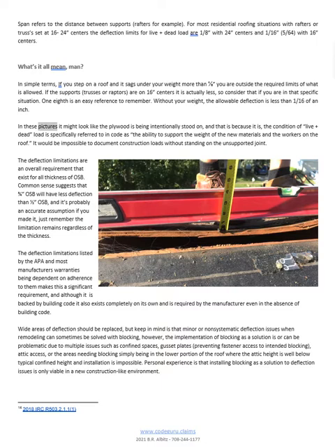In these pictures it might look like the plywood is being intentionally stood on, and that is because it is. The condition of live plus dead load is specifically referred to in code as the ability to support the weight of the new materials and the workers on the roof. It would be impossible to document construction loads without standing on the unsupported joint. The deflection limitations are an overall requirement that exist for all thicknesses of OSB.